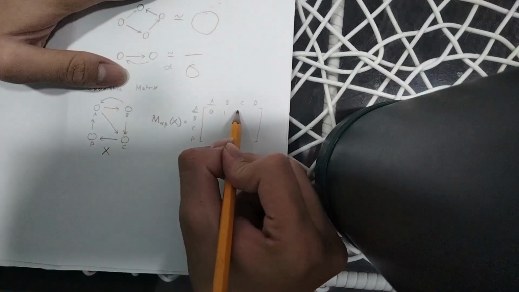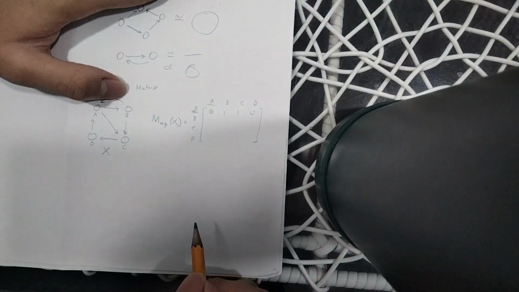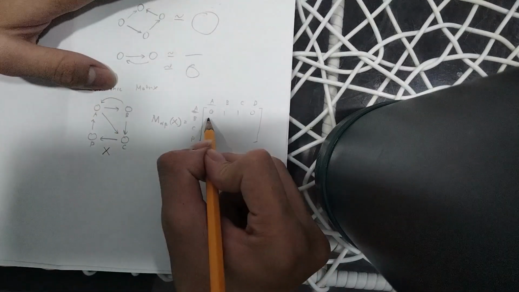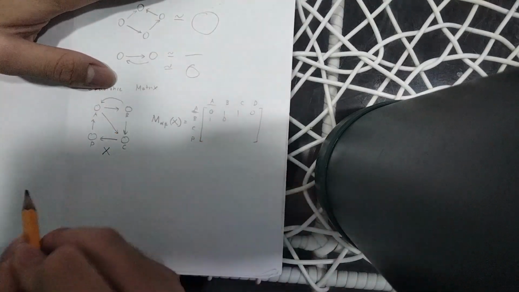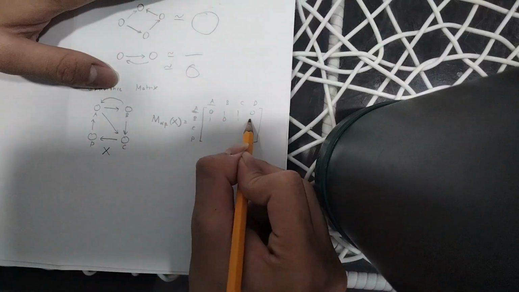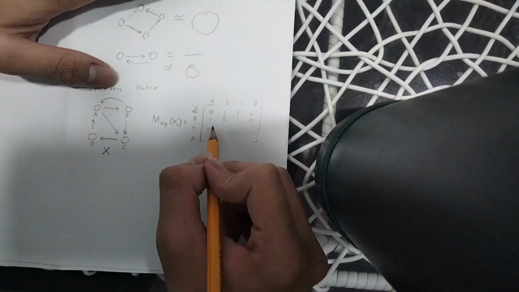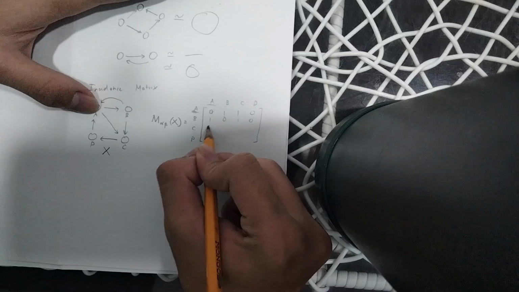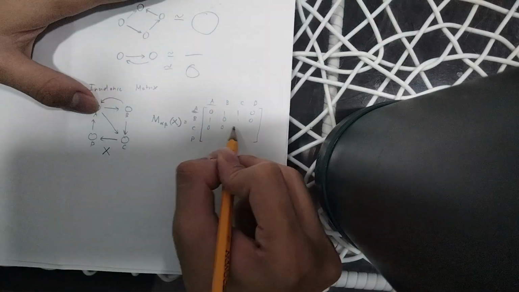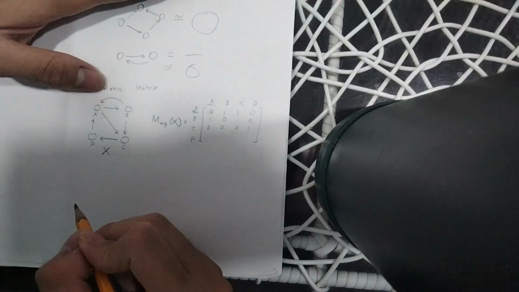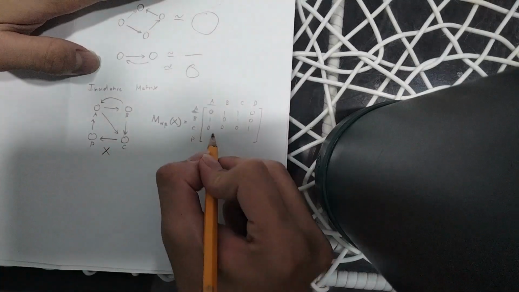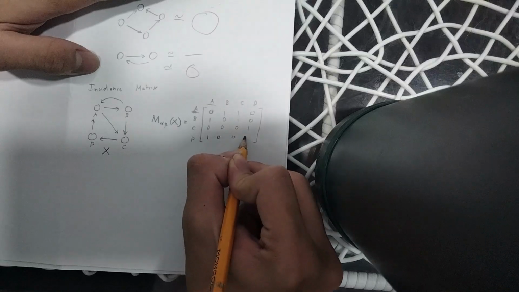And then same thing with C. Yes, there's a 1, but D doesn't have one, so it's 0. Next for B, it has an edge going from B to A, so we'll consider it as a 1. Going to itself, no, so 0. Going to C, yes. Going to D, no. Next, C doesn't wrap back to A, so that's a 0. Not for B either, not to itself, but to D it is connected. And D is not connected to anything else. There's no directed edge going to any other node apart from A. So I'm just going to write down 1 for A and then 0 for everything else.